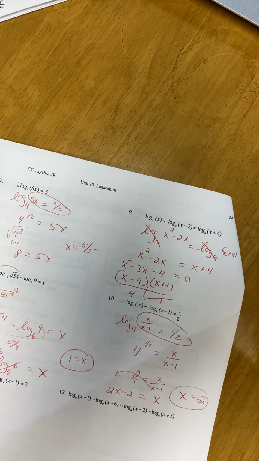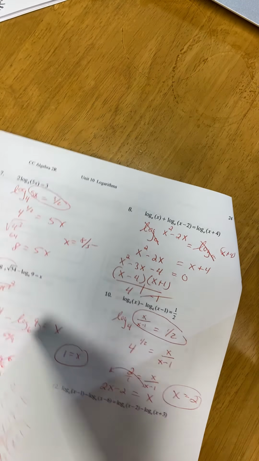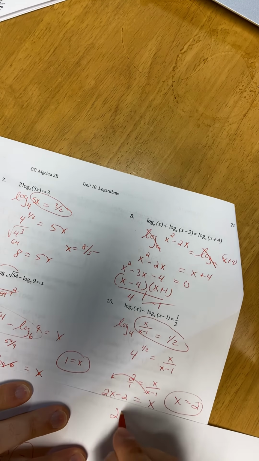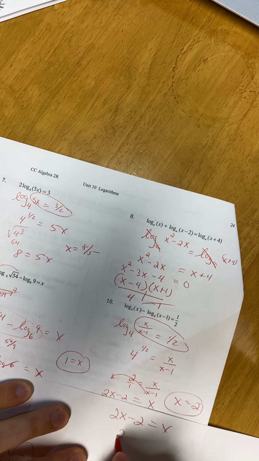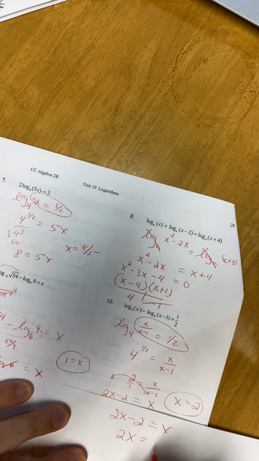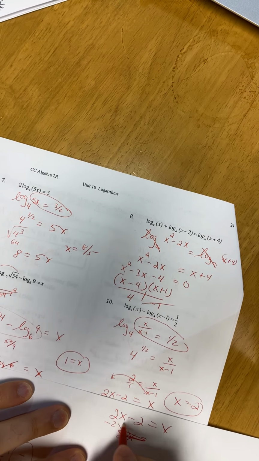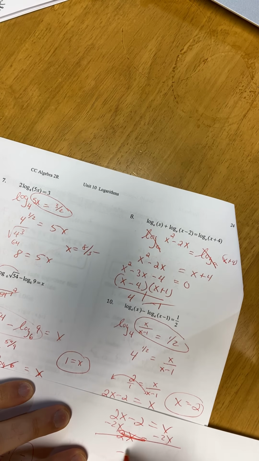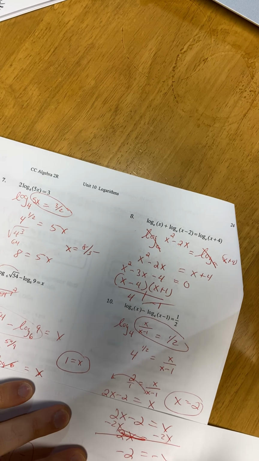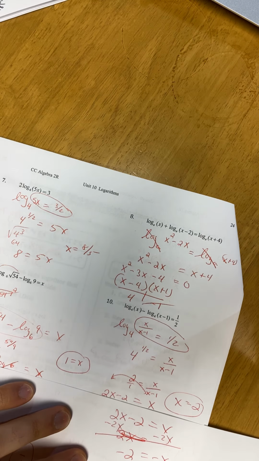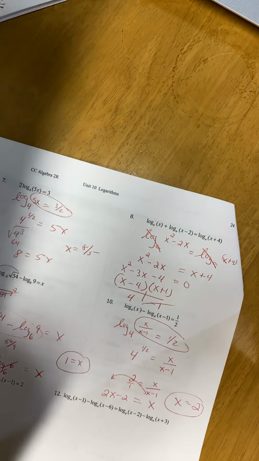No, wait. Or minus 2x, minus 2x. Yeah, x is 2. All right.